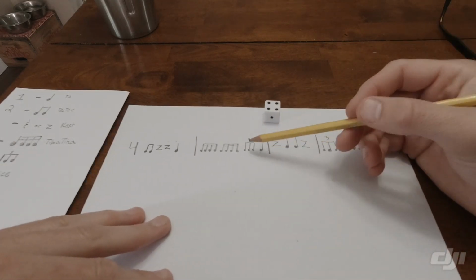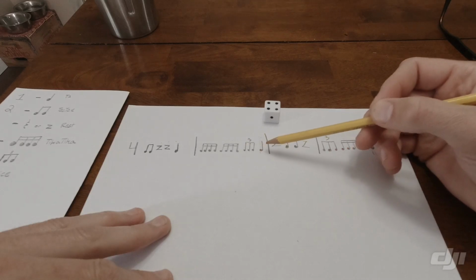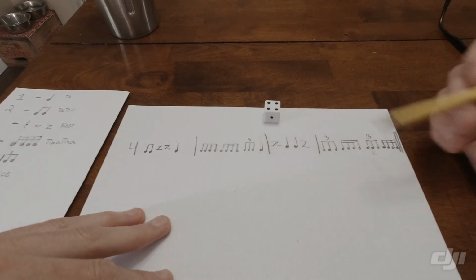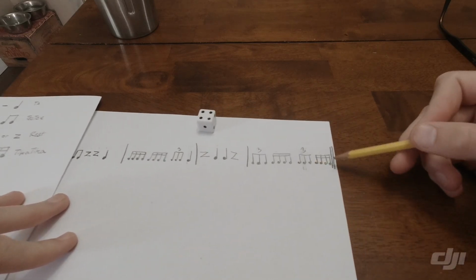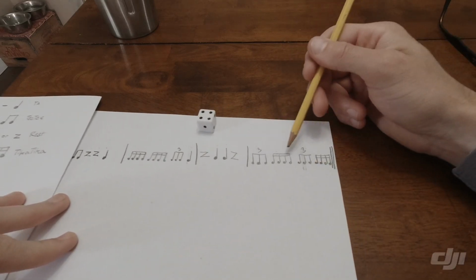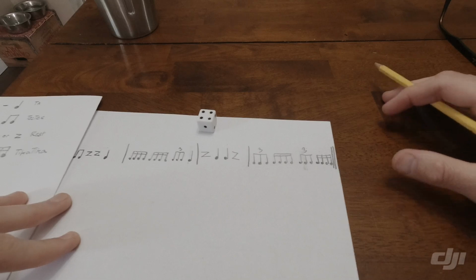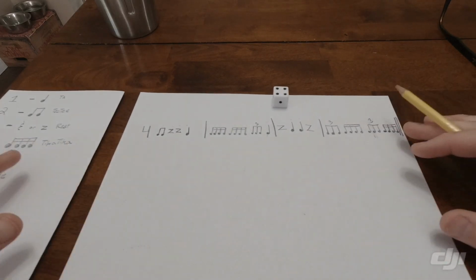Now, I made a mistake here where I didn't give myself enough space, so I had to erase and redraw my measure lines. That's totally fine. And even here at the end, I did the same thing because I have all these triplets and all these tika tikas. So anyway, hope you guys have fun with this.